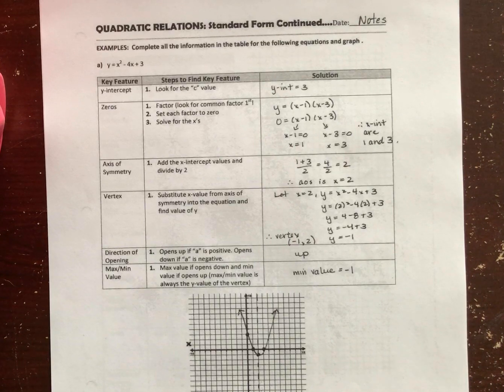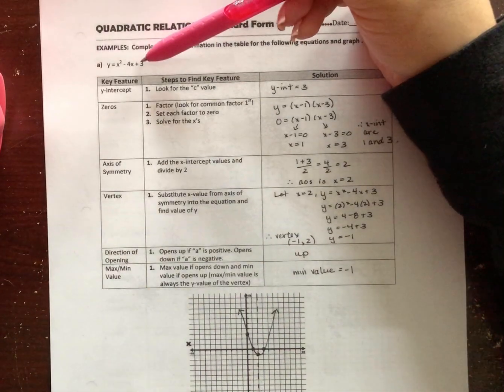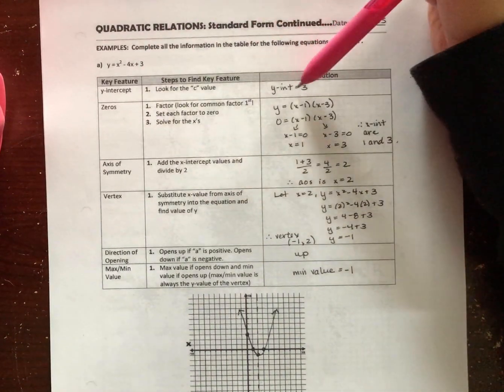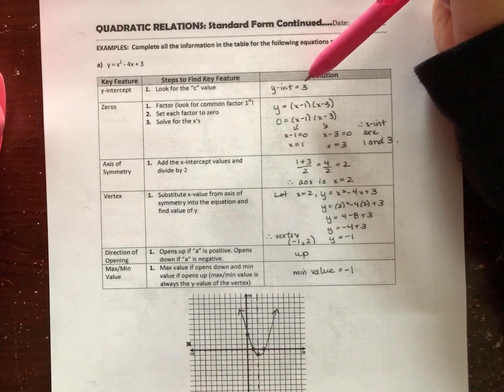Examples. Complete all the information in the table for the following equation and graph. y equals x squared minus 4x plus 3. The y-intercept. Steps to find the key feature. Look for the c value. Your c value is 3. So therefore, your y-intercept is 3.